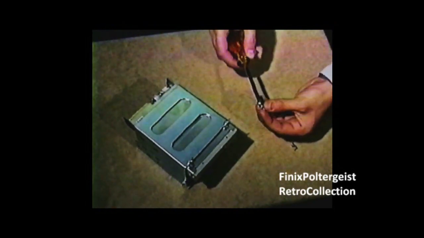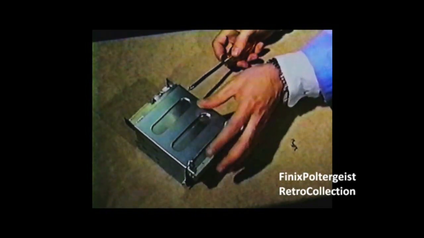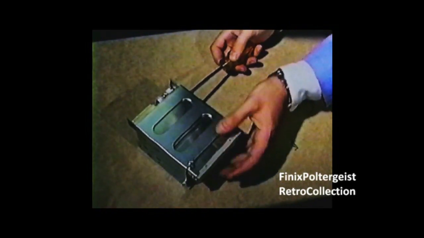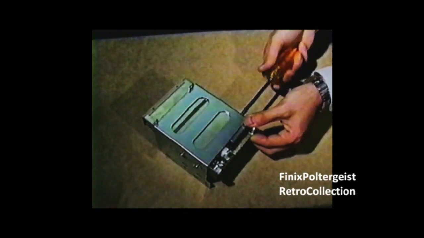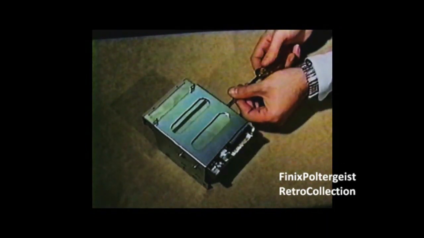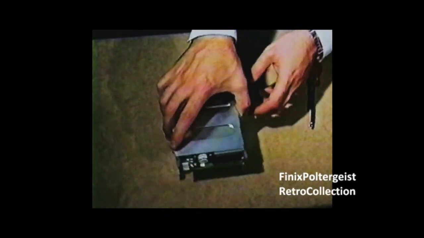Now mount the drive into the 3 1/2 inch drive bay bracket that you removed earlier. Check to make sure the drive will be right side up. Do not completely tighten the screws. The drive should slide back and forth in the bracket.